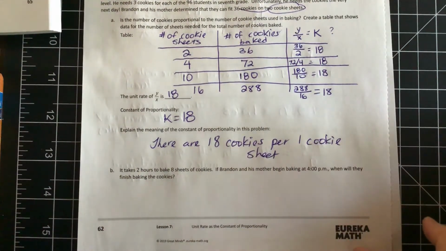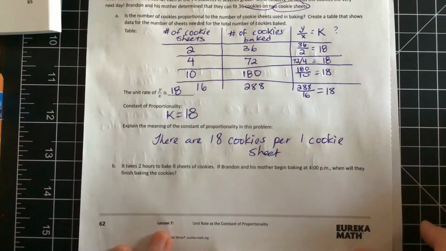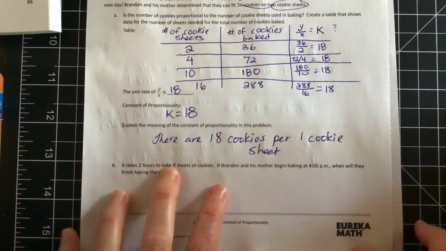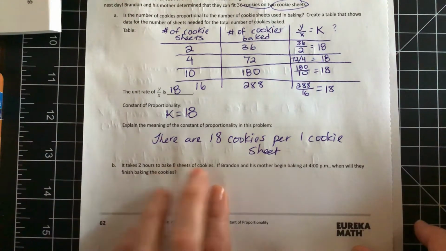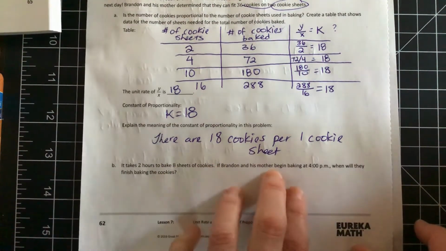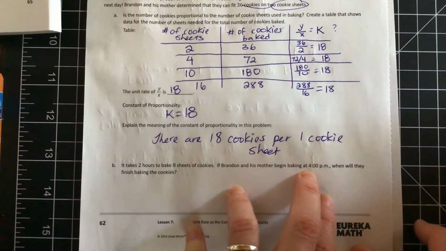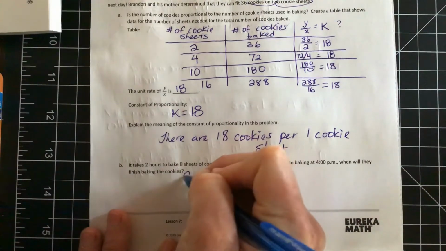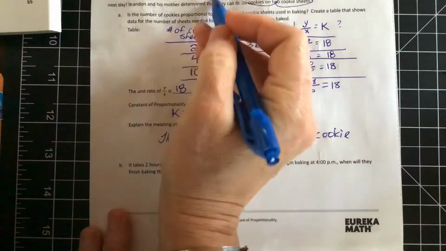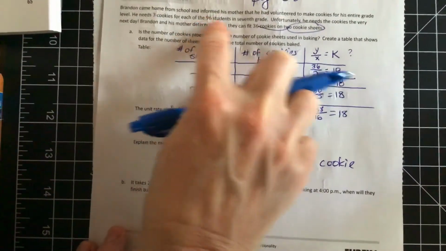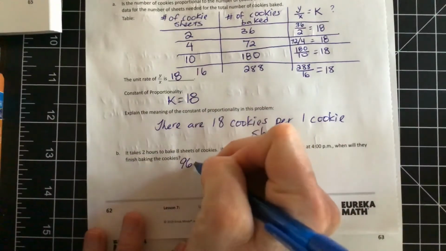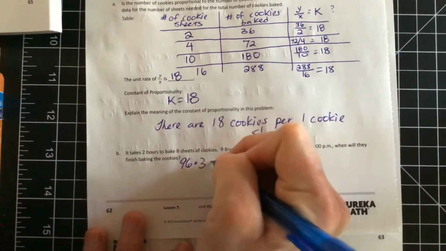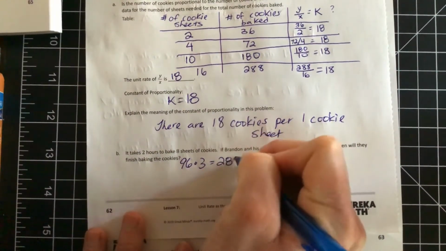Okay, and it takes 2 hours to bake 8 sheets of cookies. If Brandon and his mother begin baking at 4 p.m., when will they finish baking the cookies? So we have to think back to those 96 7th graders, times 3 cookies each, which is 288 cookies.